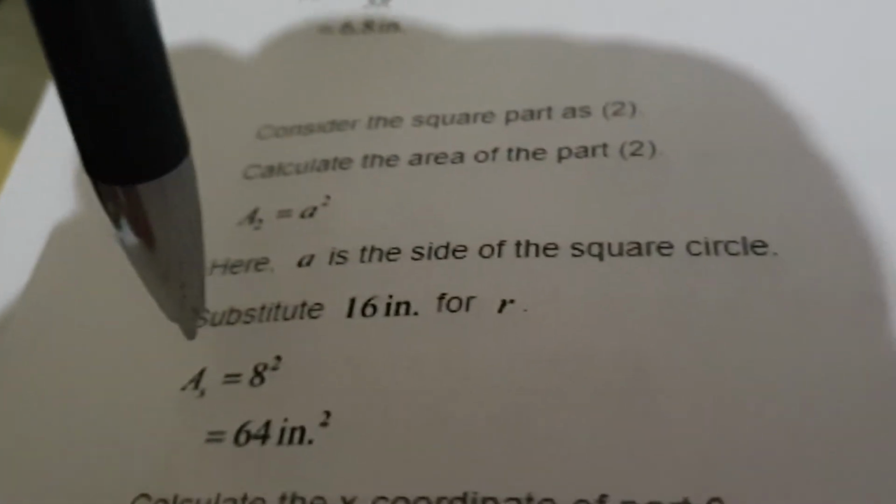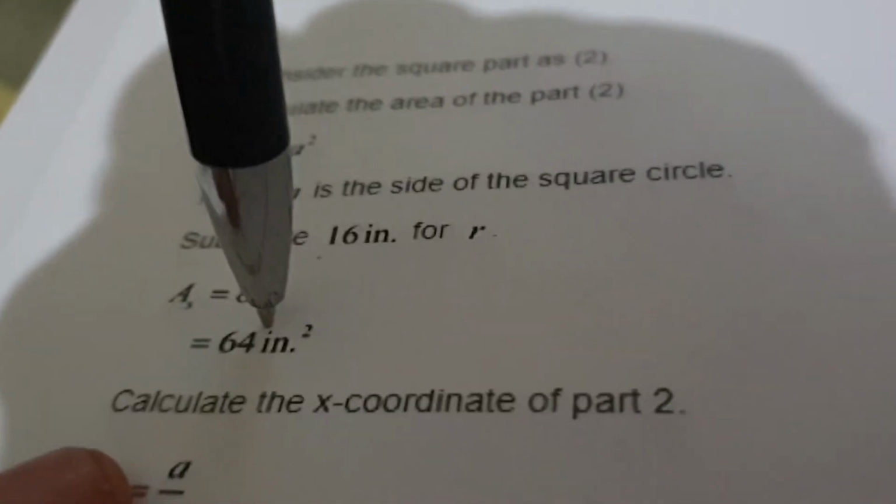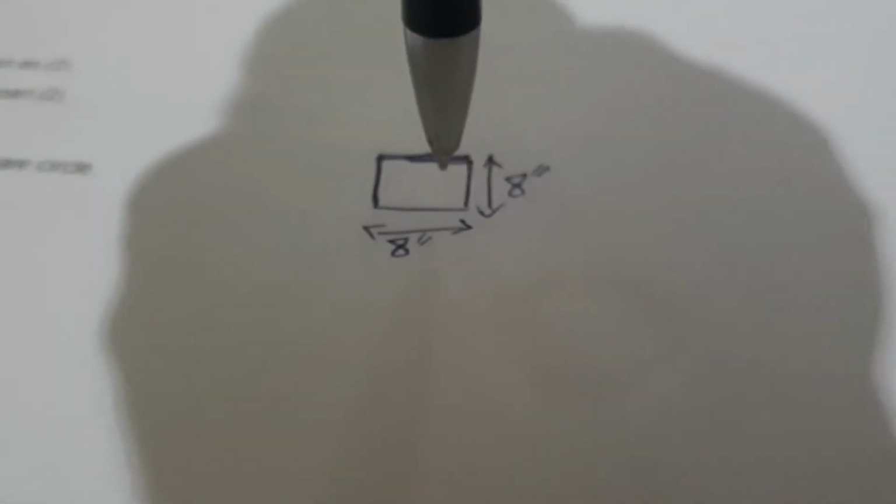This is a very simple square. As mentioned here, the hole is 8 by 8. So the area is 8 square, 64 inch square. Now, you want to know the centroid of this square? It's half of 8 and half of 8.